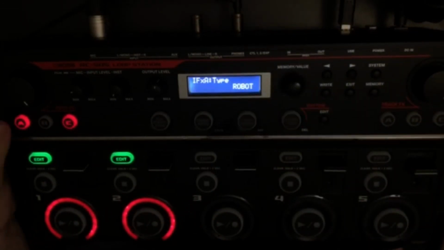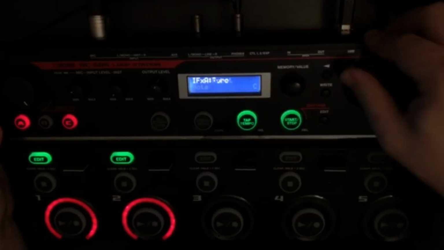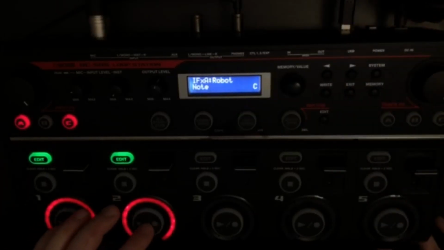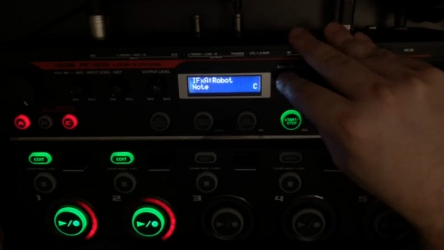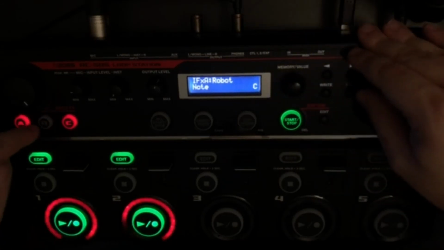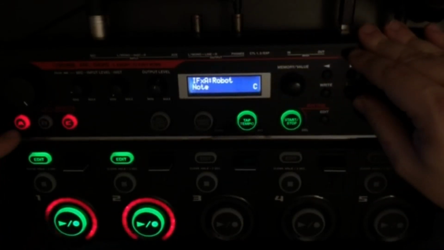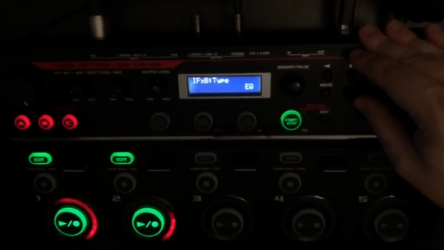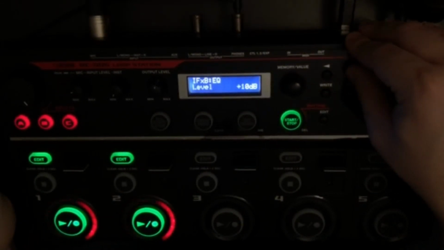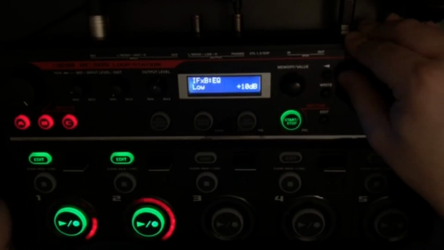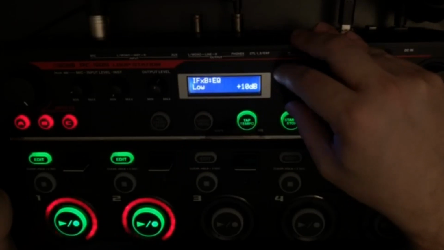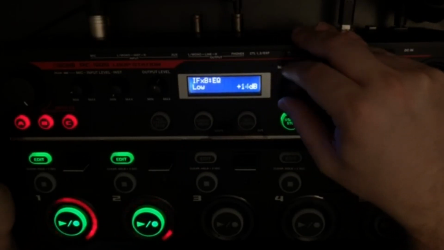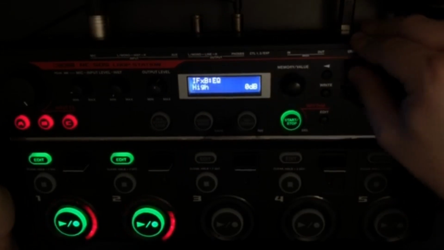So make sure, if this is in F major, it depends if you have a very electronic style.